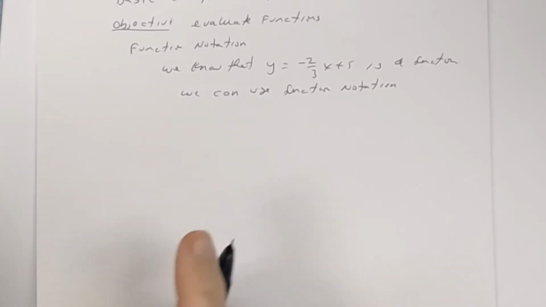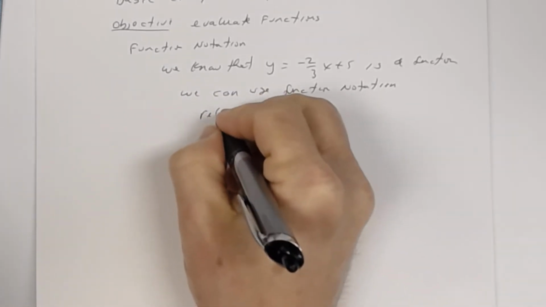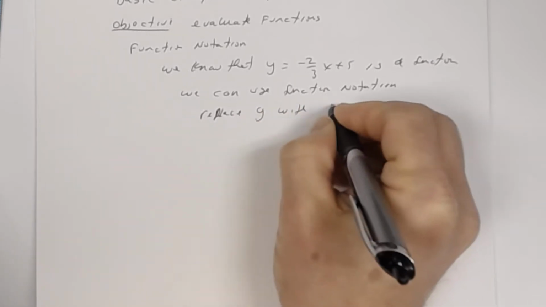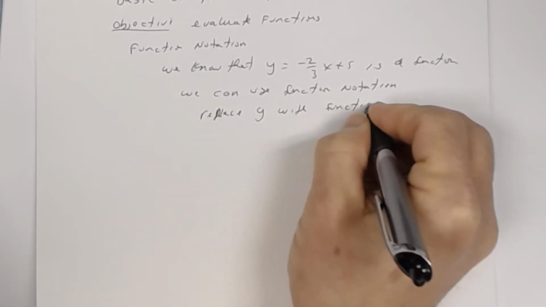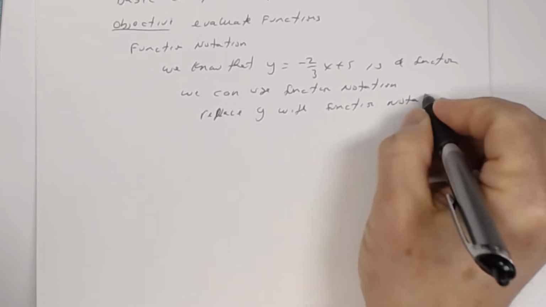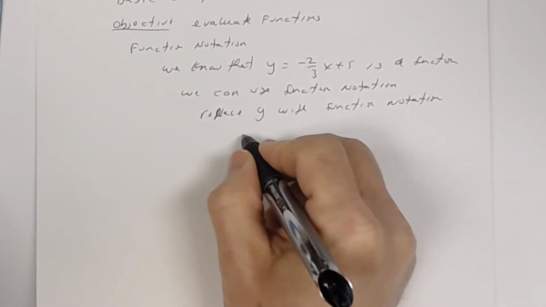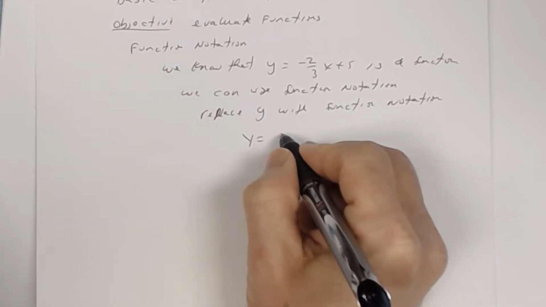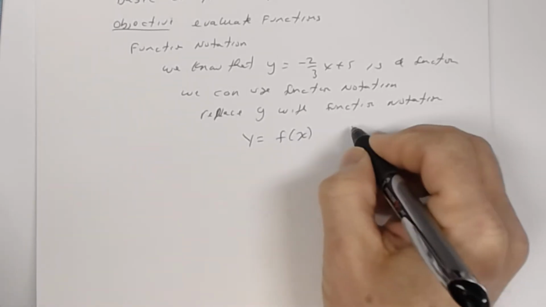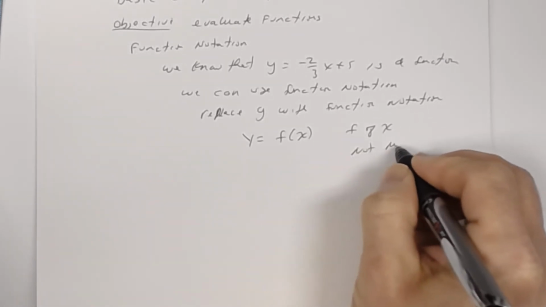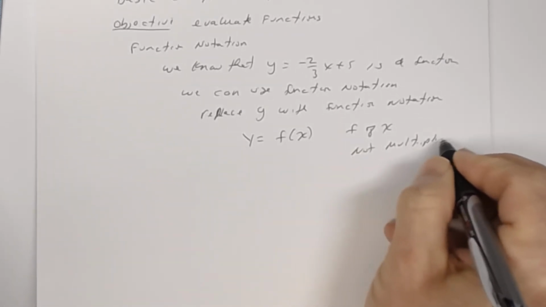And basically what we do is we replace y with function notation. So that means something like this: y would be replaced with f of x. So this means f of x. That's not multiplication, so keep that in mind.